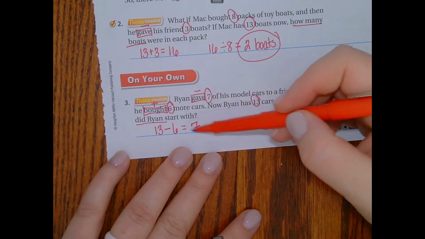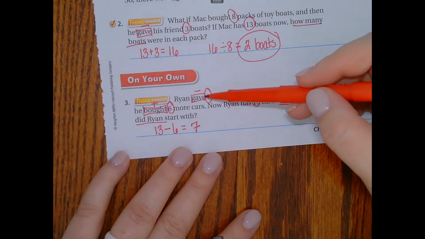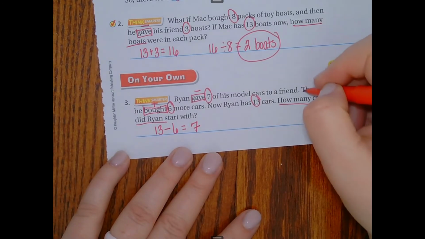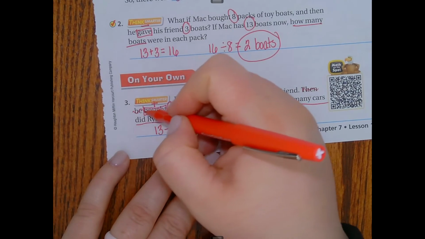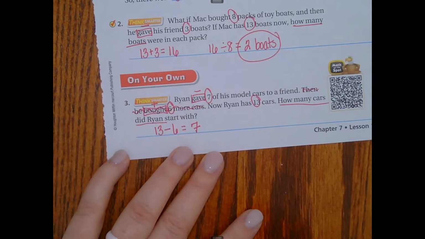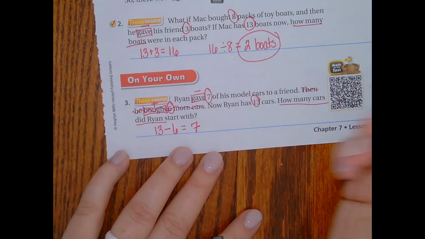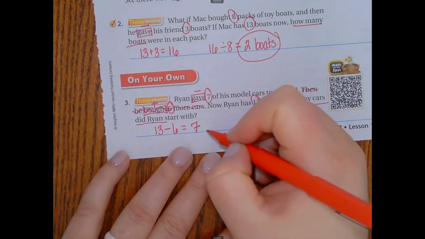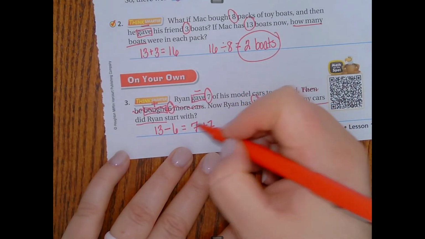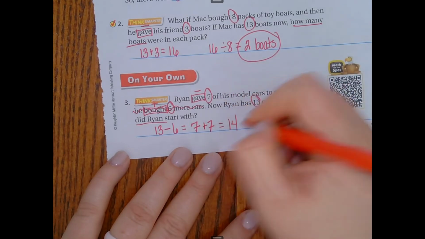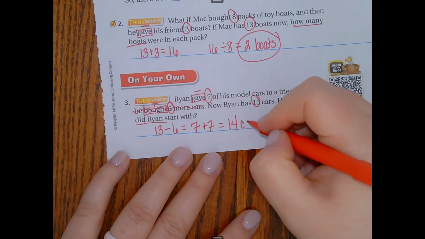Now this 7 is the amount of cars that he had after he gave his friend 7 cars. Okay, so what we just did is we just eliminated this process of buying 6 more cars. So we're back to 7, which is what he had after he gave some away. So let's add back on the 7 that he gave away to figure out how many he started with. So if he gave away 7, we're going to add that back on. So 7 plus 7 shows me that he began with 14 cars.